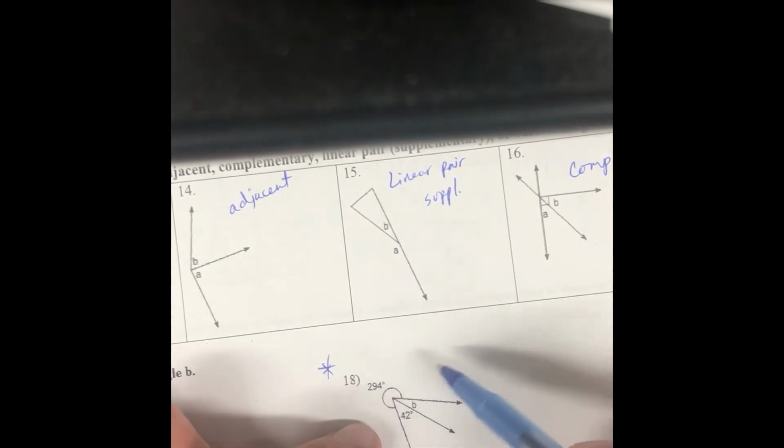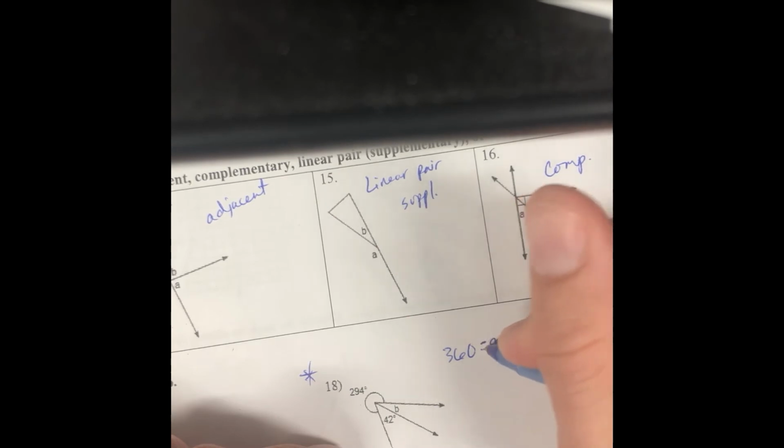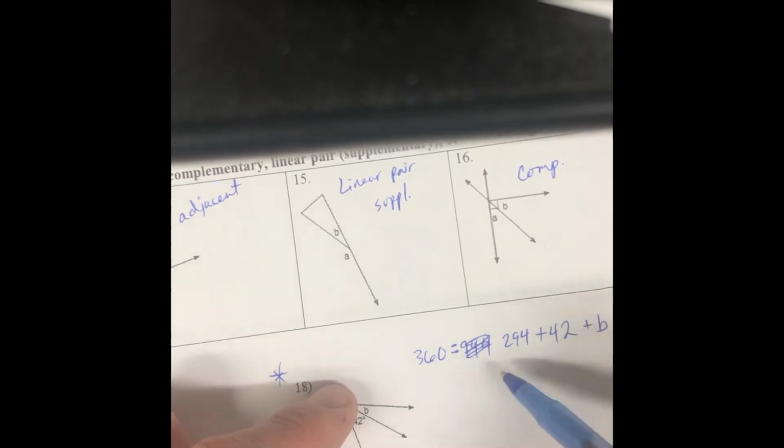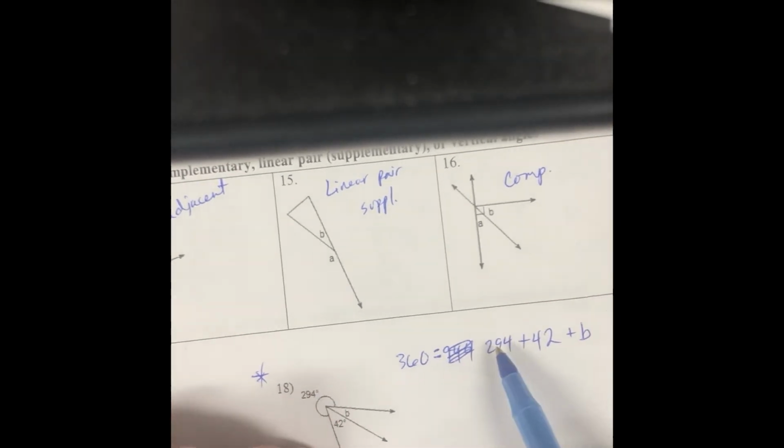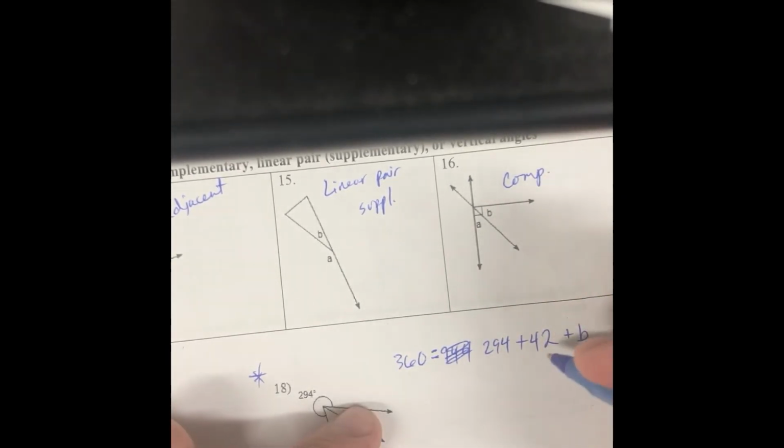Let's see. The full circle is 360, so it's 360 minus 294. I don't know why I wrote that. And then also you can add 42 to it, plus b. So the total 360 is equal to 294 plus 42 plus b. I kind of changed what I was thinking. I was trying to minus it right away, but I'm going to set up the total circle equal to part A, part B, part C. There's probably more than one way to do it, but let's see.